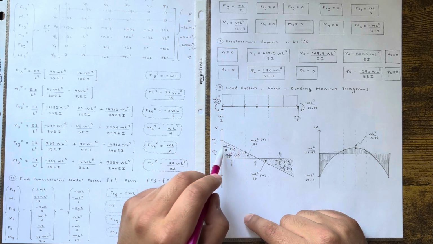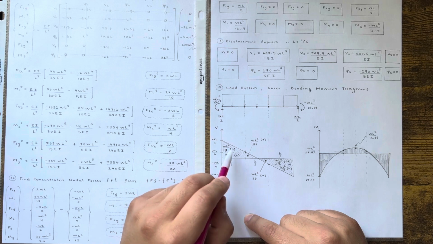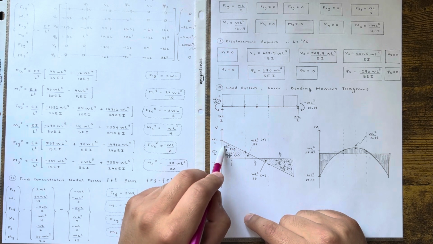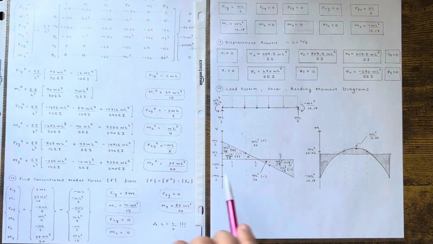You don't care about this half. You're going to get WL squared over 18. It's at the top region, so it's positive. WL squared over 18. Now do this one.